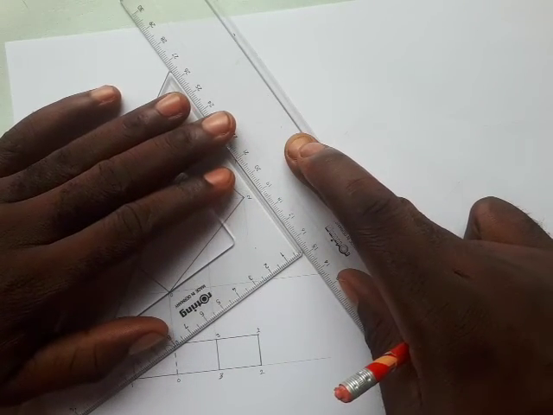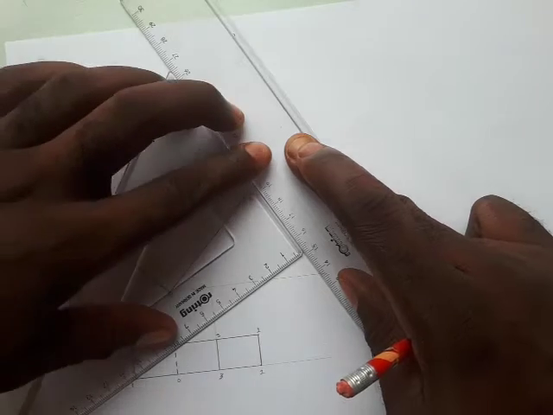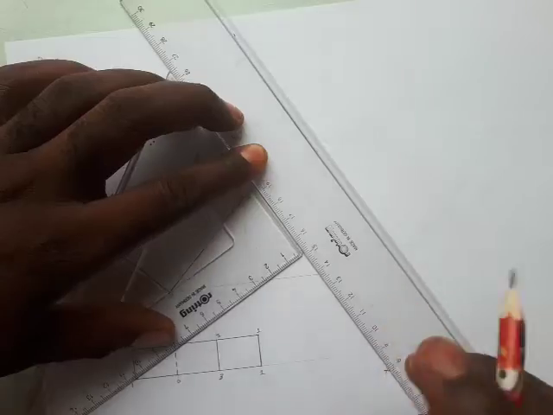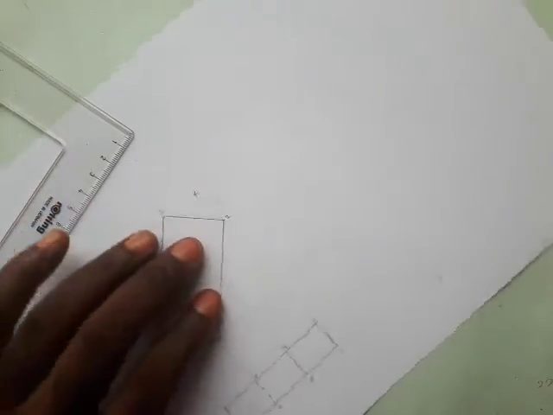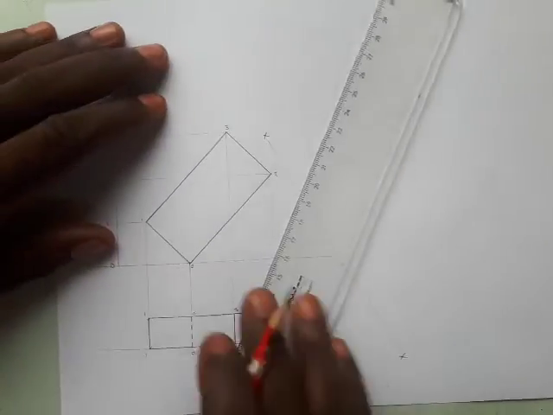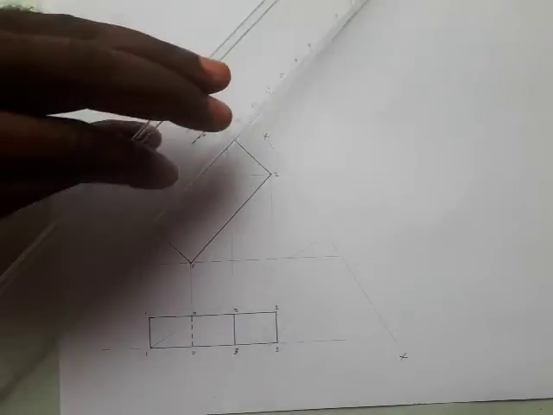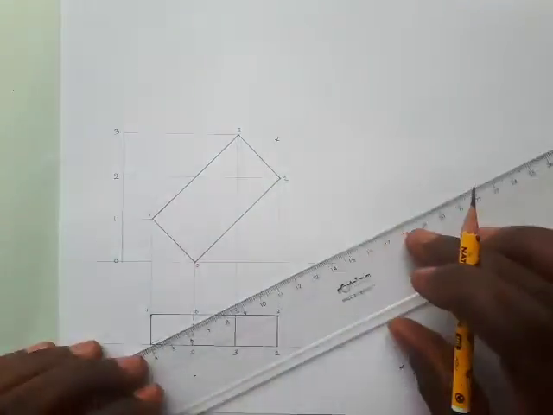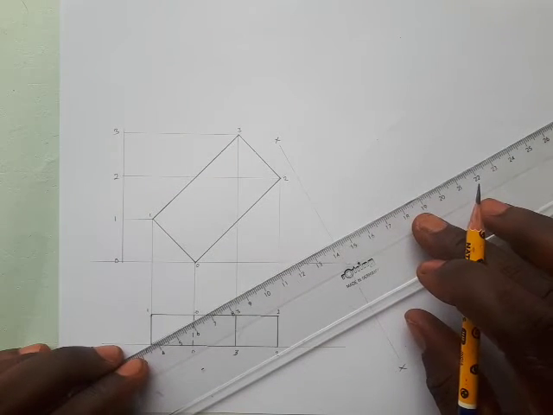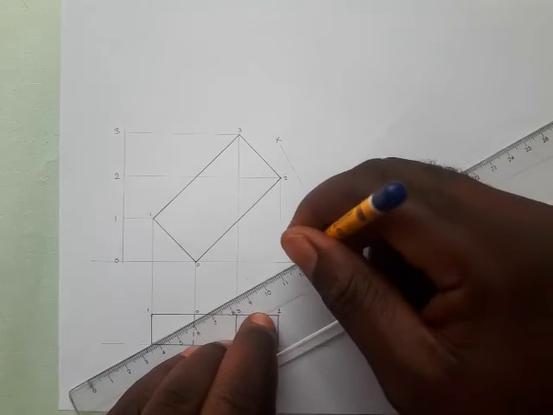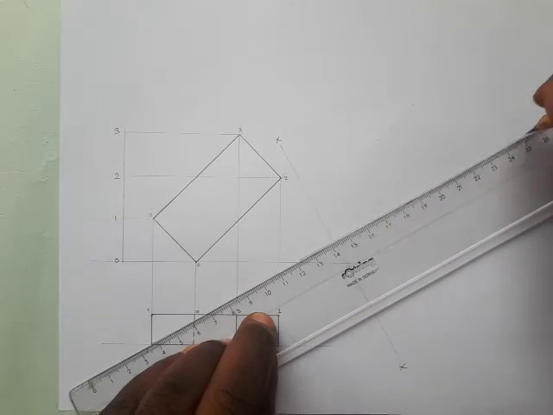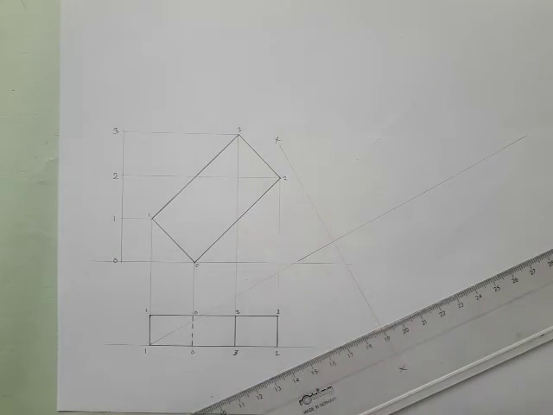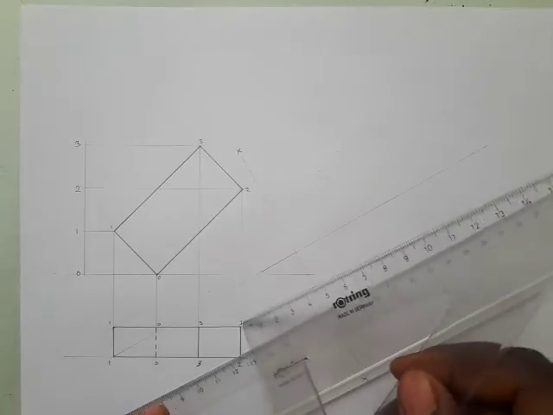So let me adjust to 1. Okay, 1 here. So I'm going to draw a thin line. So that's okay. So what I'll do next is I will extend the line. This line is a thin line. I will extend. Okay, so that's it. So what I'll do is I'll just transfer this line to every other point.